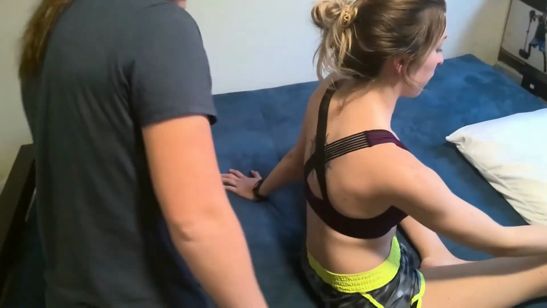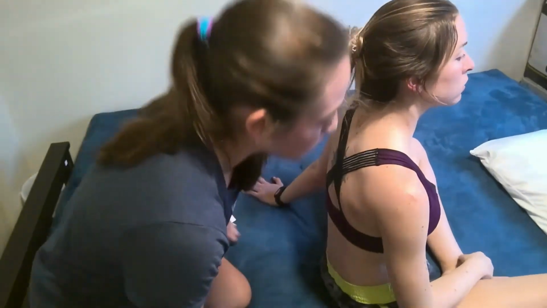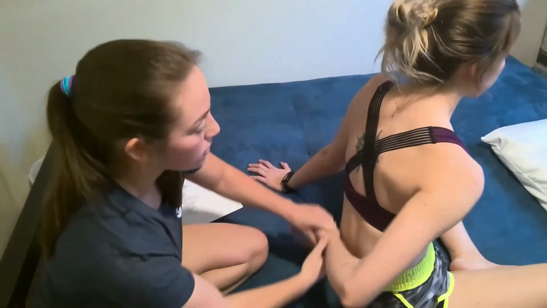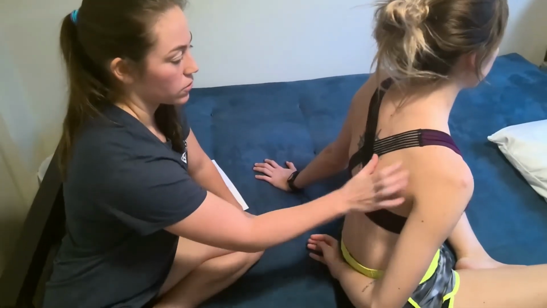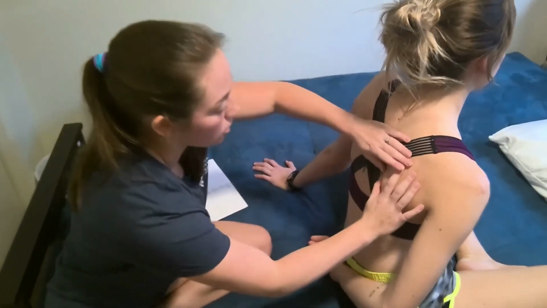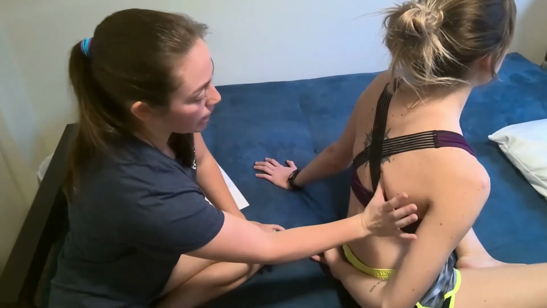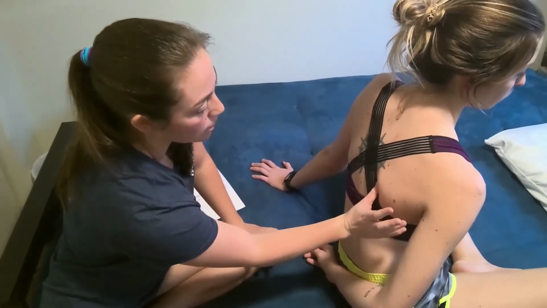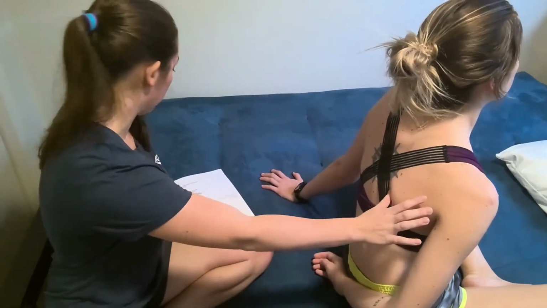It's the inferior angle of the scapula. So in order to find the inferior angle of the scapula, go ahead and put your arm back for me. So I'll just find the medial border and work my way down, and it'll be right there. And this is a good site to find some of the rotator cuff muscles, such as teres major and minor.